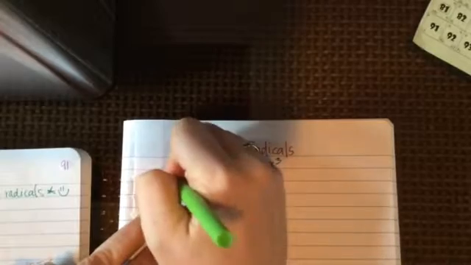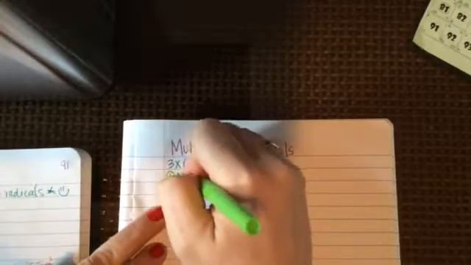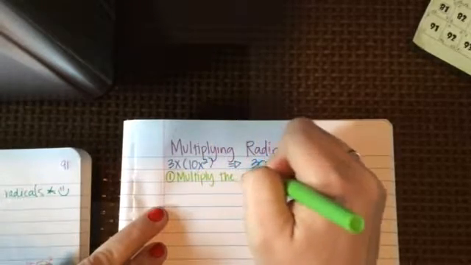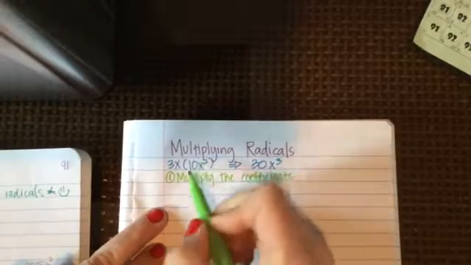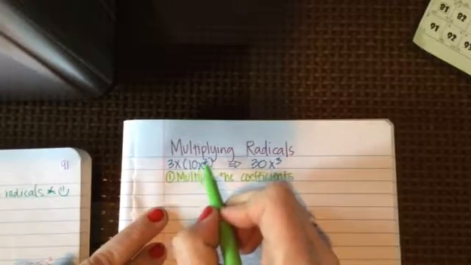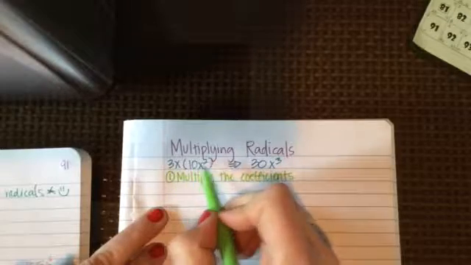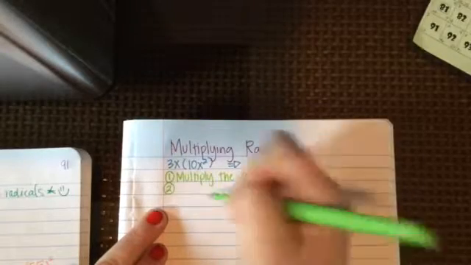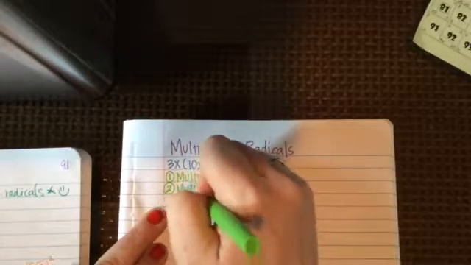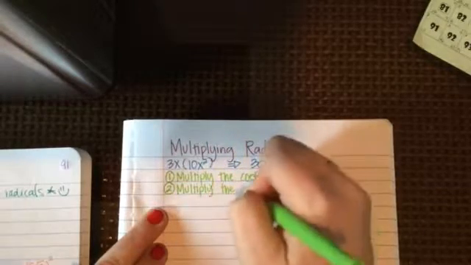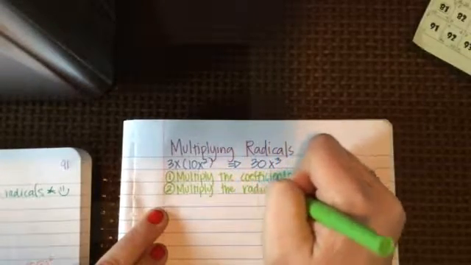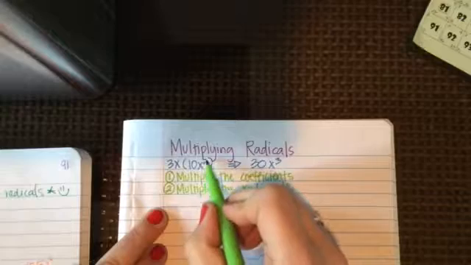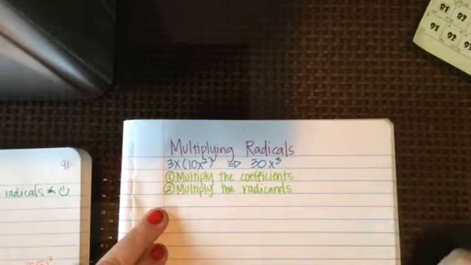So step one is multiply the coefficients, just like in 3x times 10x squared, where we multiplied 3 times 10 to get 30. Now we're going to multiply the radicands, just like up here we did x to the first times x squared makes x to the third.